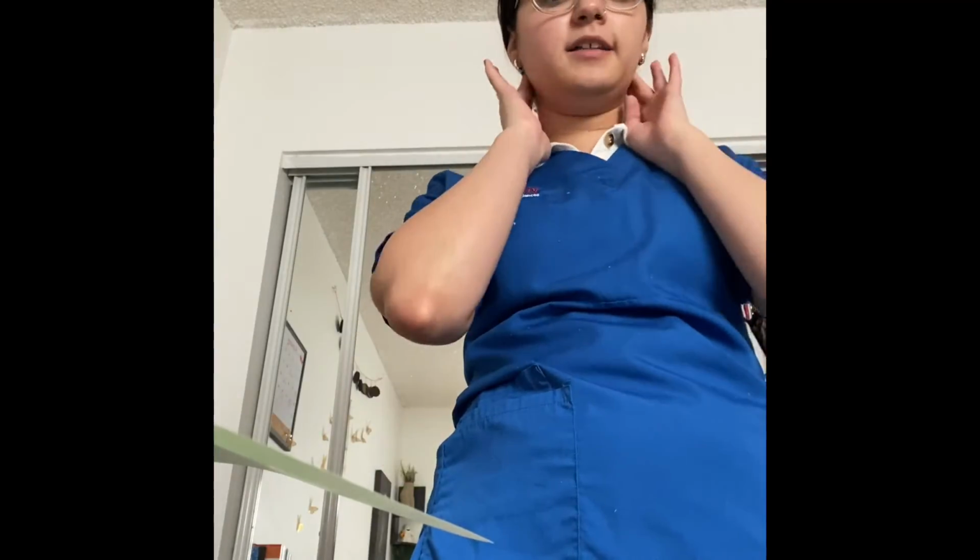Okay. So next, I'm going to be palpating the lymph nodes, and I'm going to be stating all the lymph nodes and their positions now. Starting with the preauricular, that is in front of the ears, so it should be around here. And then the postauricular is behind the ears, so it should be around here.